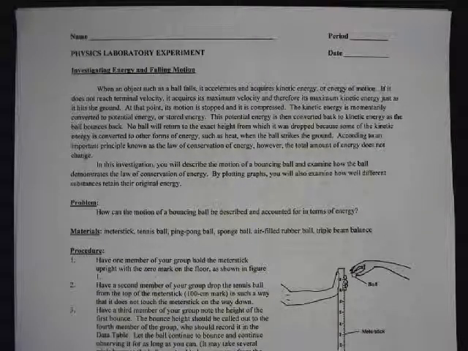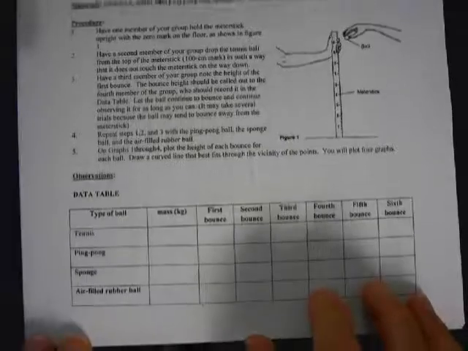According to an important principle known as the law of conservation of energy, however, the total amount of energy does not change. In this investigation, you will describe the motion of a bouncing ball and examine how the ball demonstrates the law of conservation of energy. By plotting graphs, you will also examine how well different substances retain their original energy. So we're going to have 4 different types of balls.